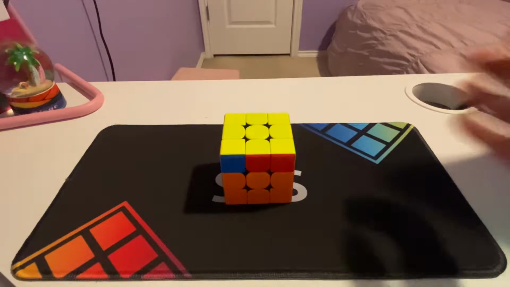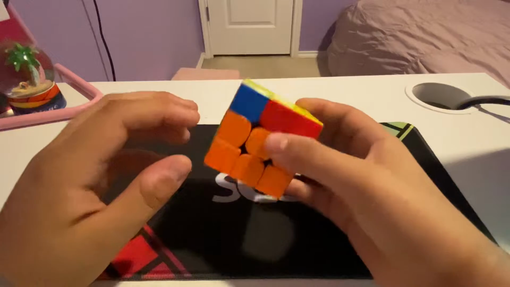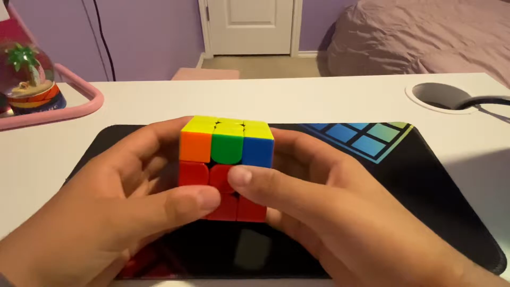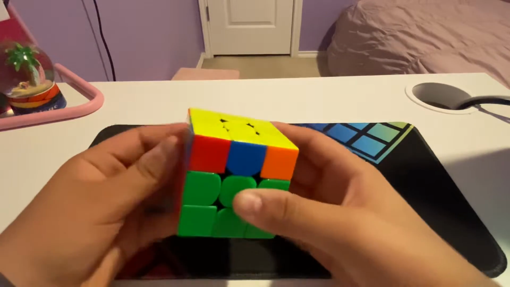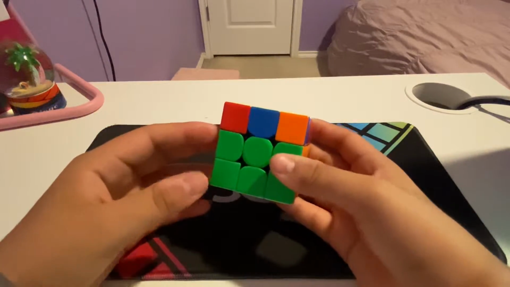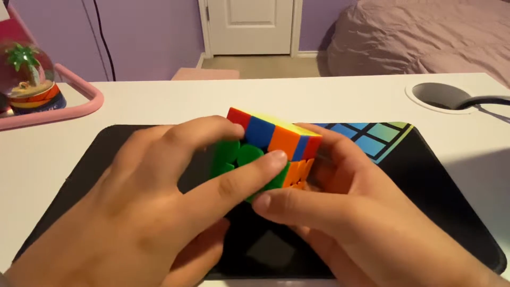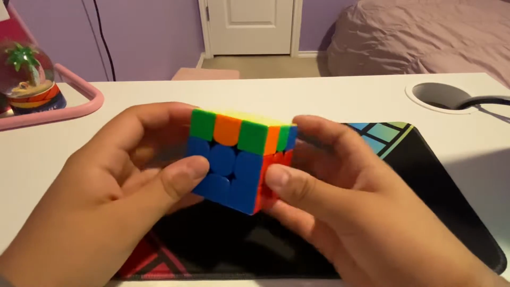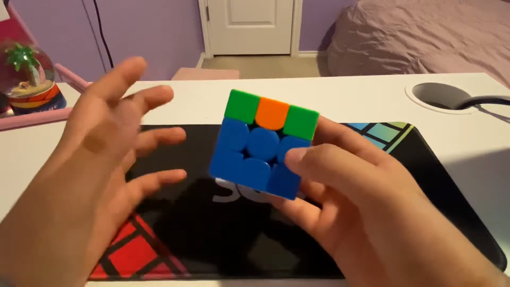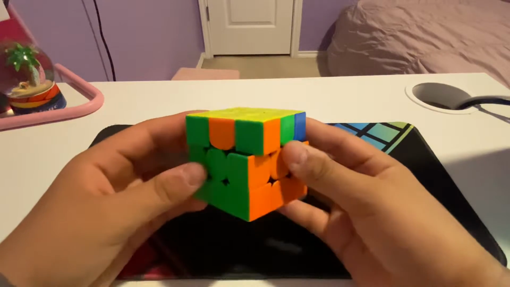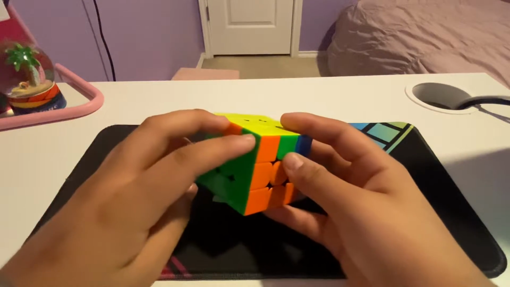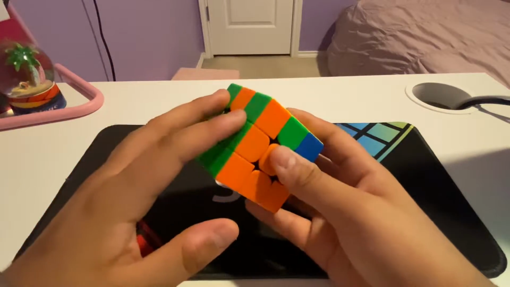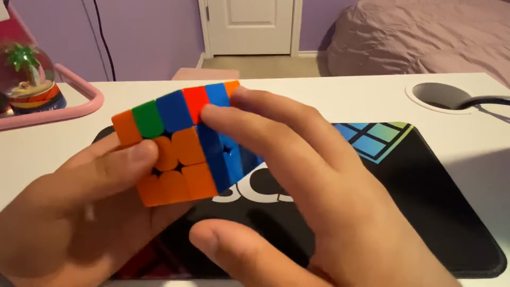So before you get started, you want to make sure that your cross and your F2L pairs are solved, as well as OLL. So the first thing you want to do is see if any of your corners match. So if you notice, these 2 corners do not match, these 2 corners do not match, but these 2 corners do match. So you want to rotate the top face until the solved corners line up with the corresponding colors. And you want to hold those solved corners on the left and the unsolved ones on the right.